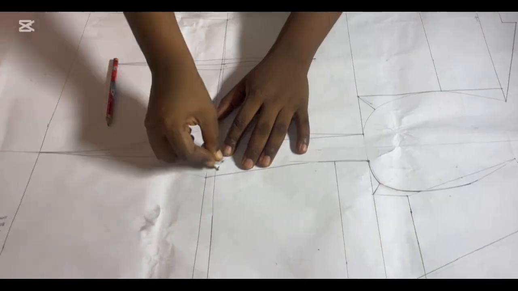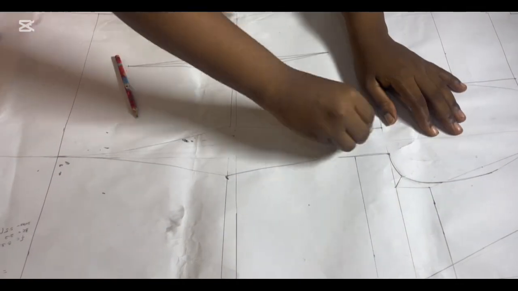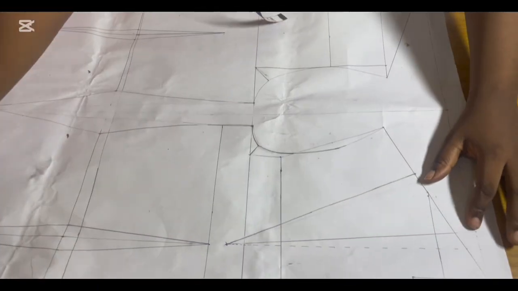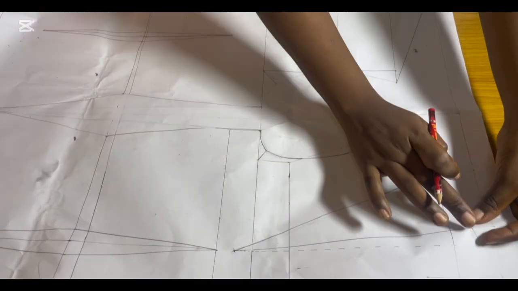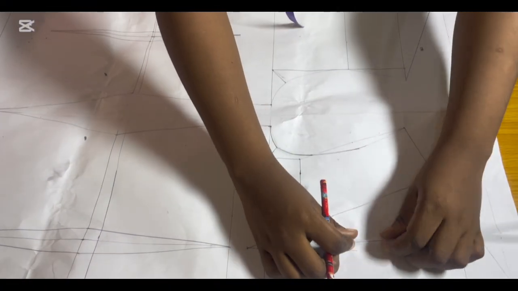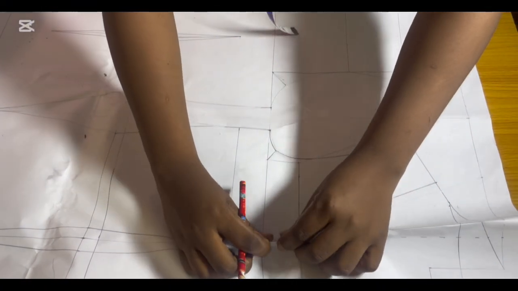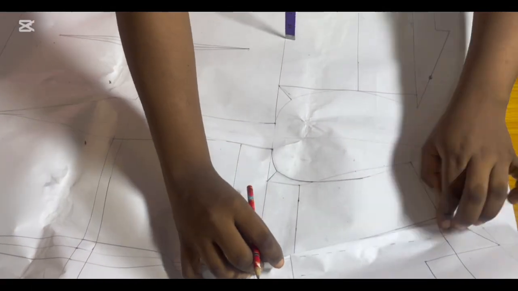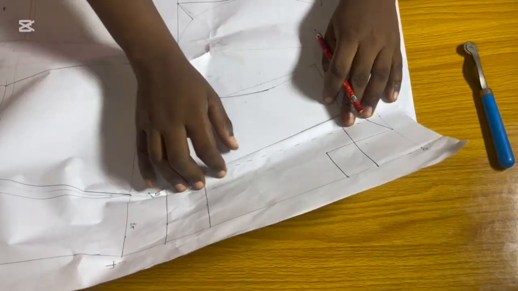I'm erasing the unwanted lines so that you can see the pattern clearly. I will close the shoulder dart by picking the first dart leg. Please don't pick the second dart leg. After picking the dart leg, I'm going to close it like this. I'll make sure you meet the second dart leg.